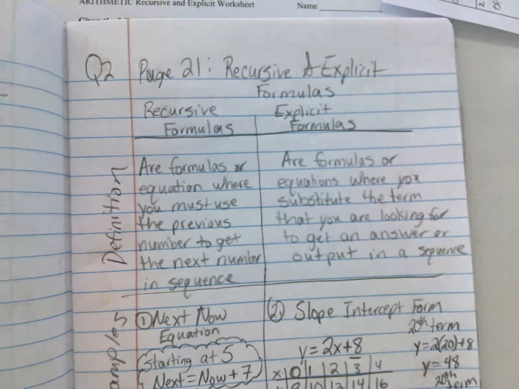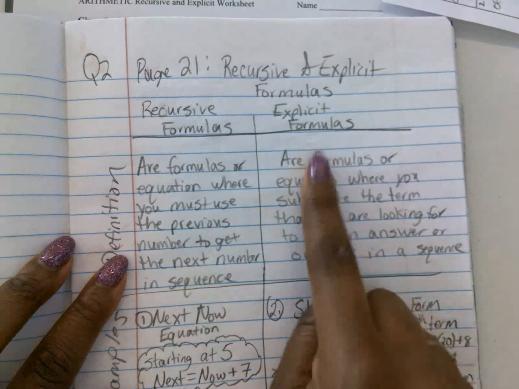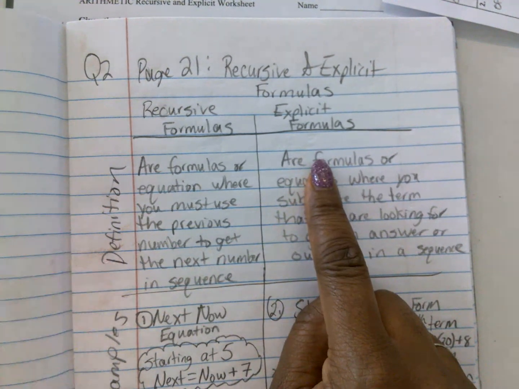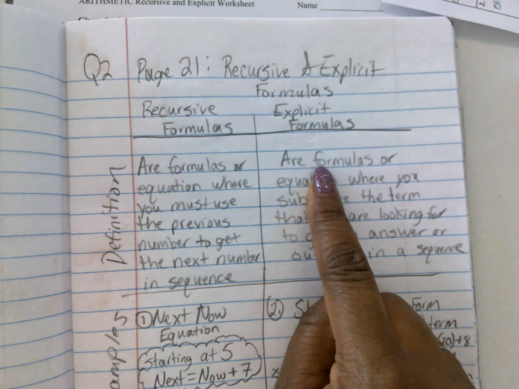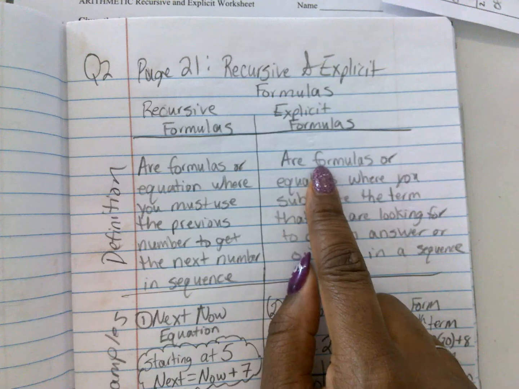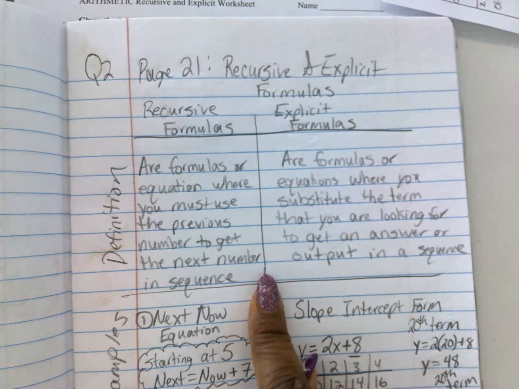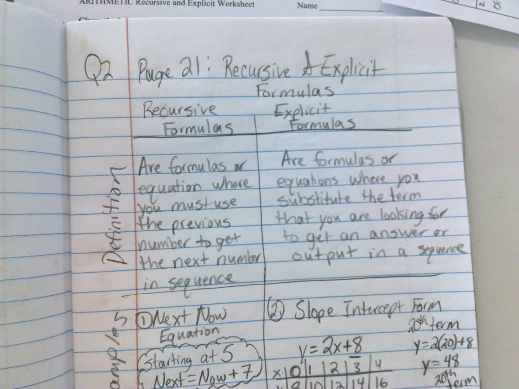Explicit, on the other hand, is when for any term that you're looking for, all you have to do is substitute that number and get a direct answer. So if I'm looking for the 7th term in the list, I can substitute 7 into the formula and get the answer. But with recursive, if I'm looking for the 7th number, I got to do that same equation 7 times to get the answer.